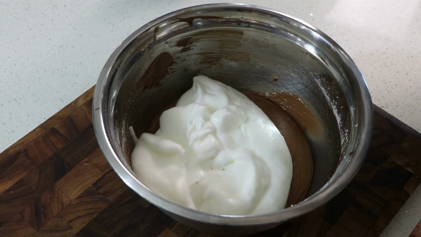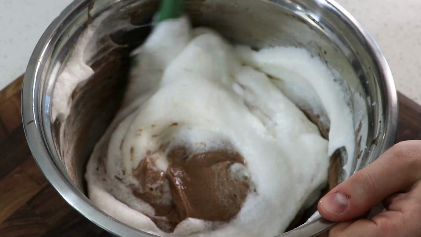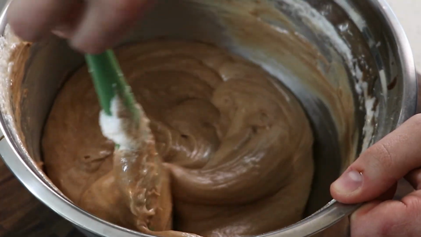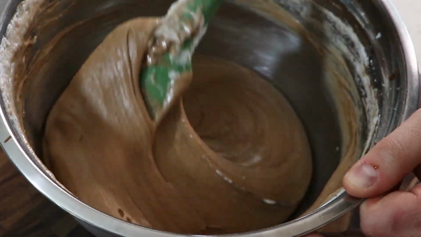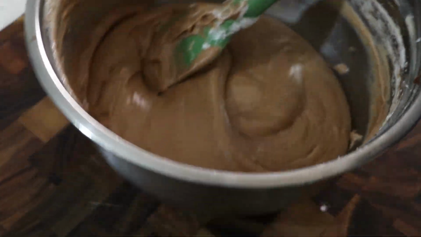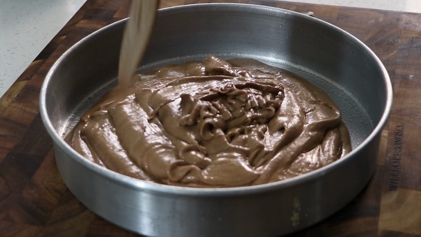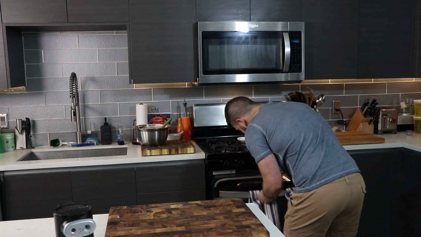You want to use gentle folding motions here. You don't want to whip this because you don't want to deflate the egg whites. They're going to give the cake all the lovely texture and rise. So gently fold together until lovely and combined like this. You can see how nice and light that got. And then this is just going to get poured into a greased cake pan. You can use smaller cake pans and make 2 layers if you want. Note that the baking time will vary.